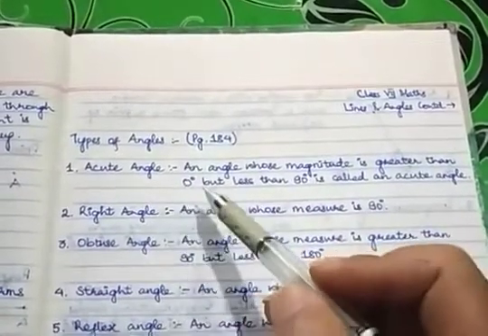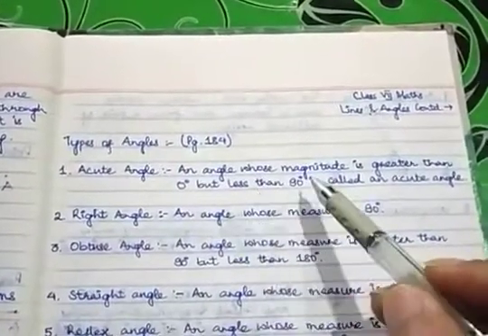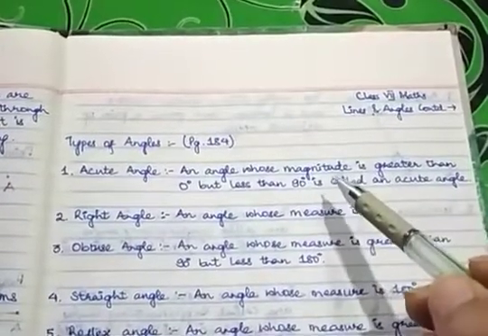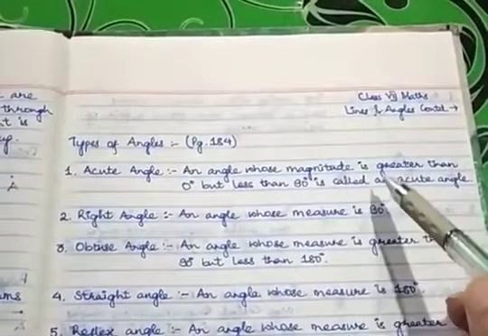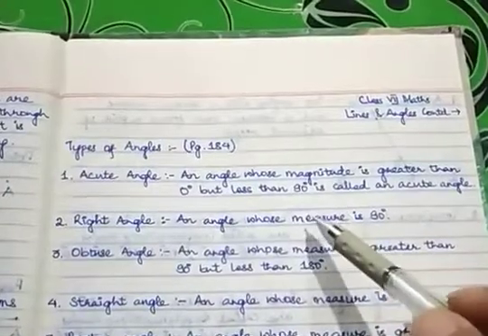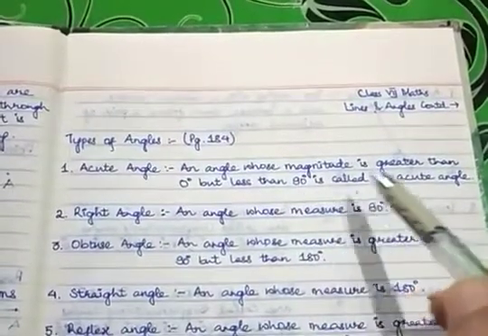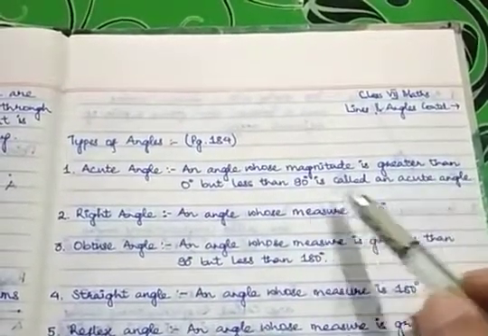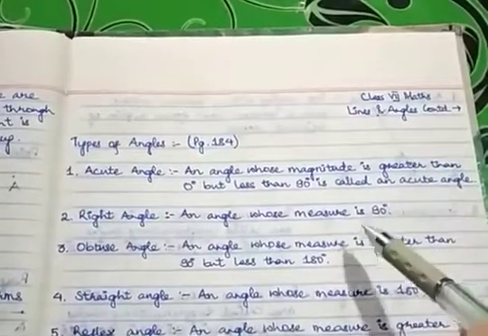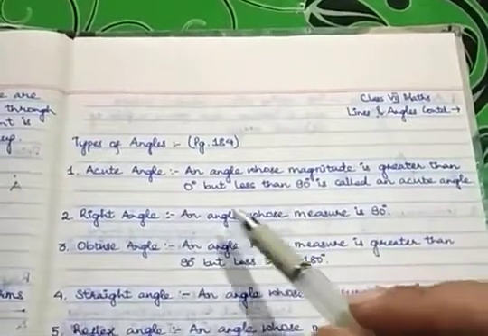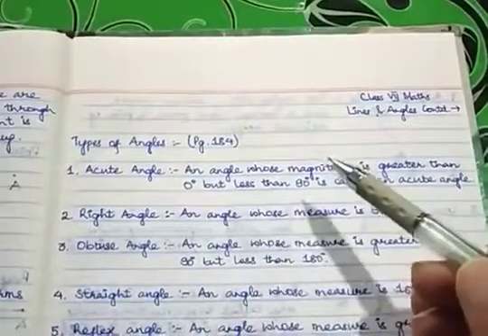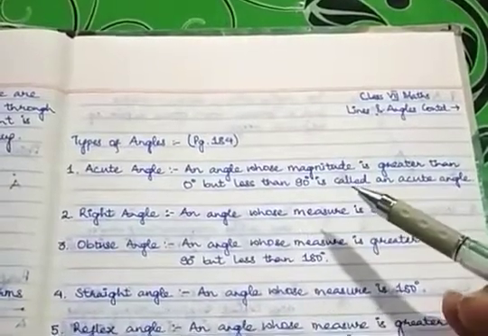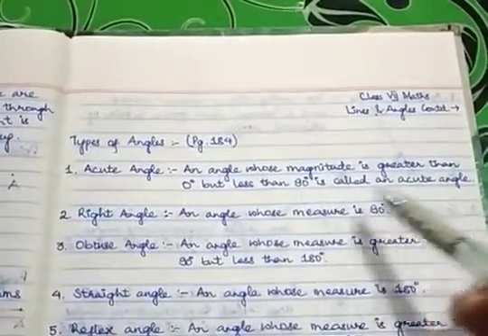An acute angle is an angle whose magnitude, or measure, which is the same thing, is greater than 0 degree but less than 90 degree. An angle whose magnitude is greater than 0 degree but less than 90 degree is called an acute angle. Any angle which is greater than 0 and less than 90 is known as an acute angle.